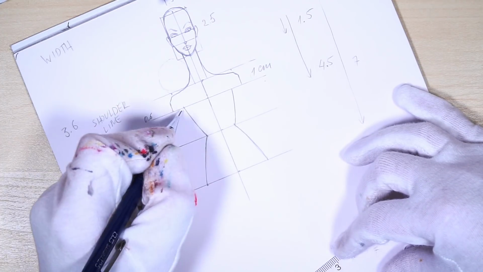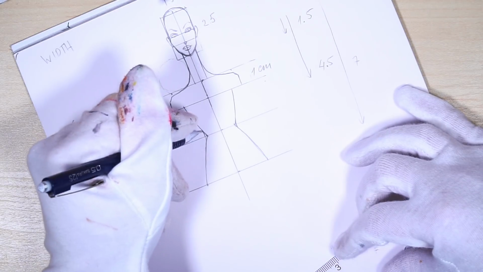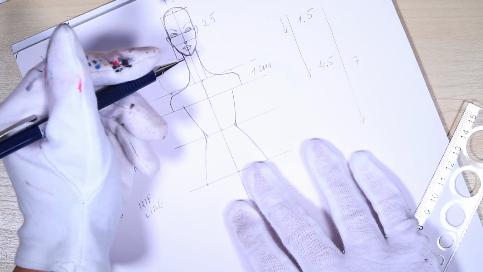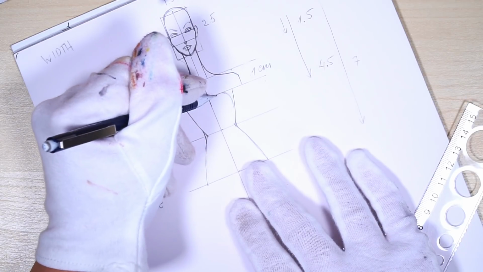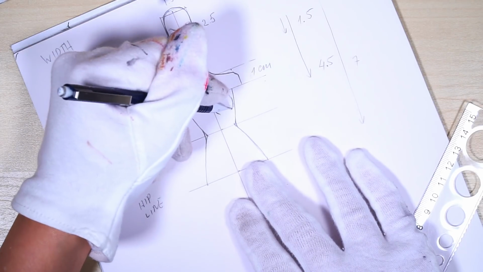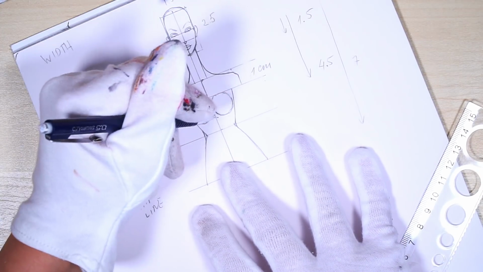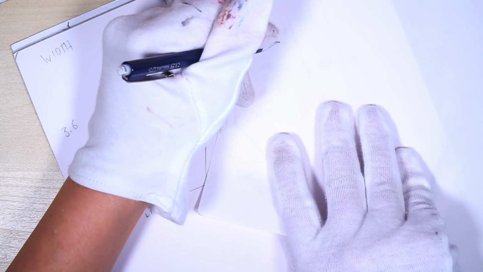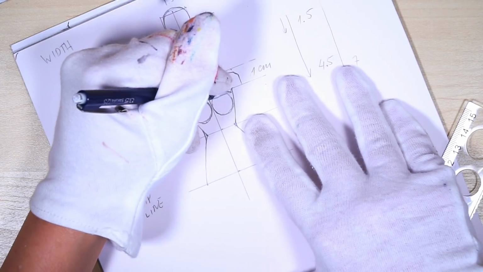To draw breasts, you just draw circles of any size that you want, just below the armpit line. And then you can connect armpits and breasts with this S-like shape, like a flat S.